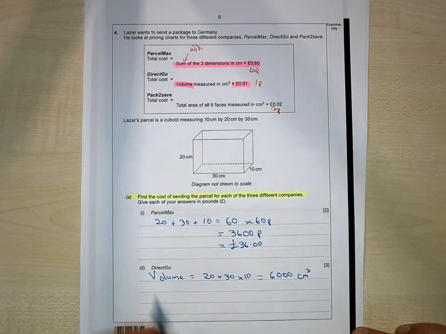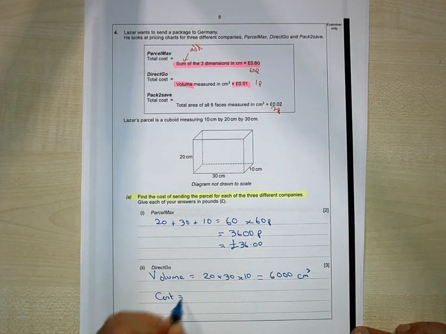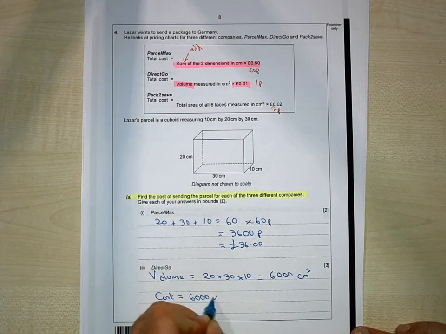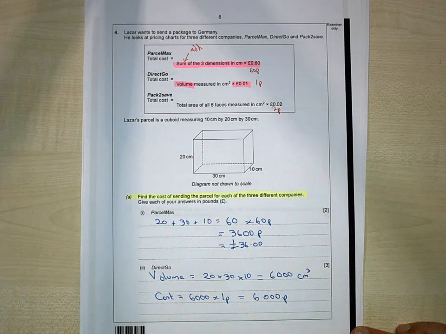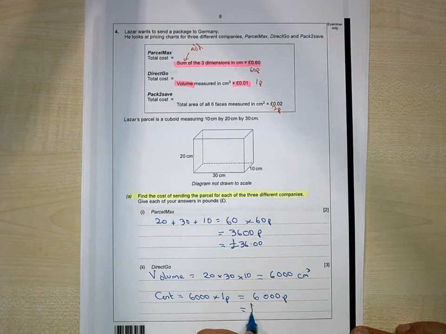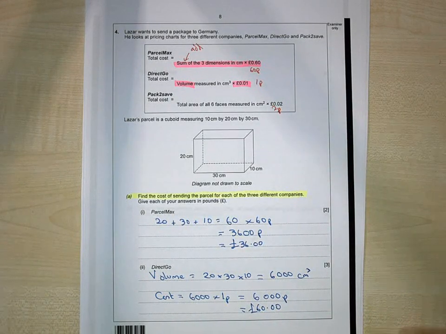So that will come to 6,000 centimetres cubed, which we've then got to times by 1 pence. Which is 6,000 pence, which in pounds, divided by 100, would be £60.